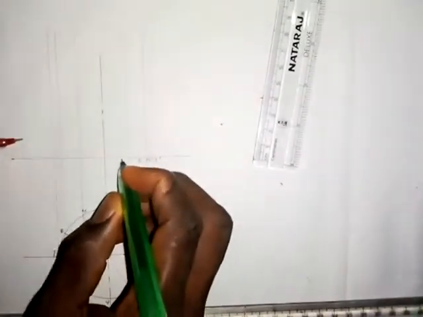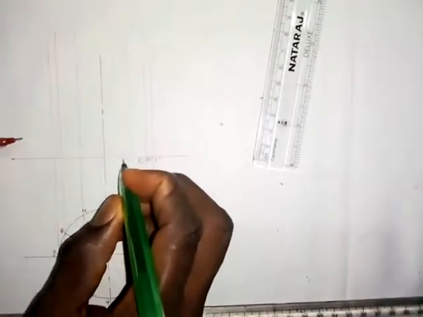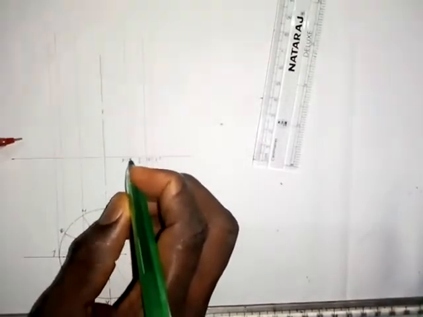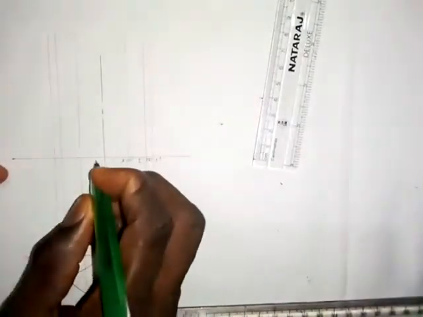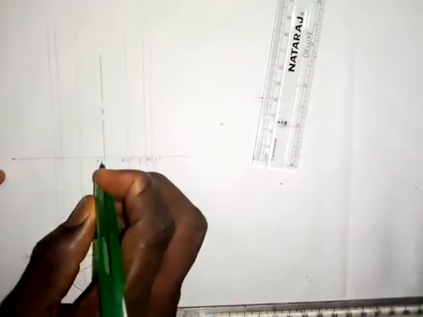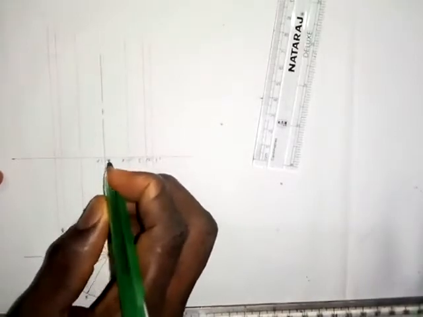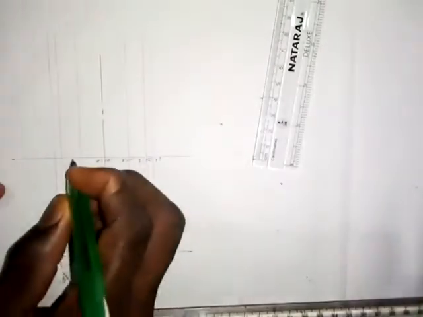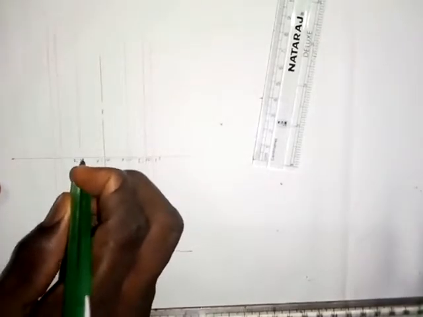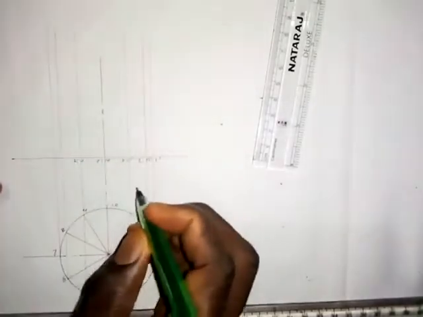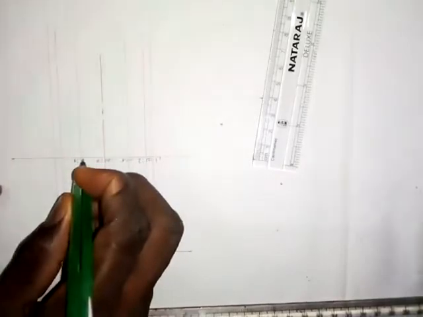And this line is 3 prime, 11 prime, and this line is 4 prime, 10 prime, and this line is 5 prime, 9 prime.